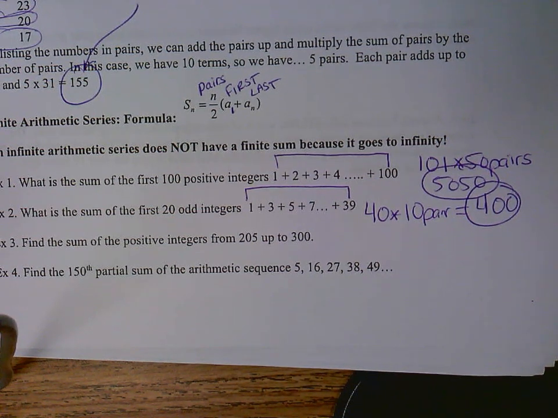So I'd like you to try to finish 3 and 4. This is about as hard as it gets with arithmetic series. This is the problem solving that you'll have to be able to do, using the pairs formula, solving for a missing term.